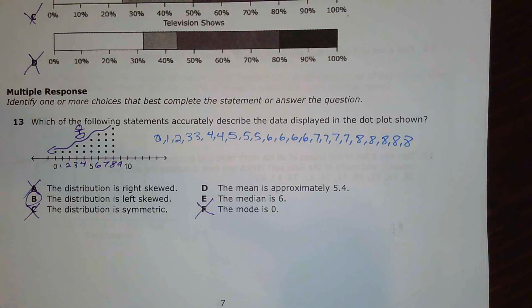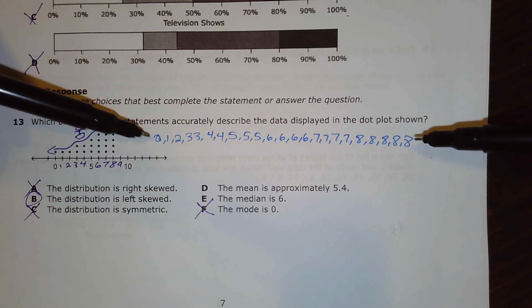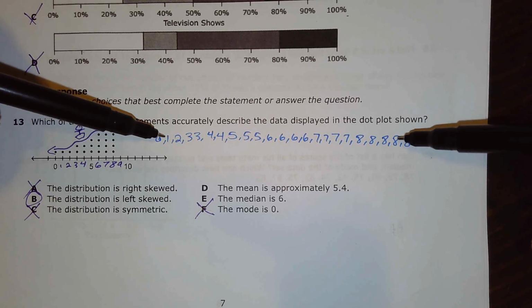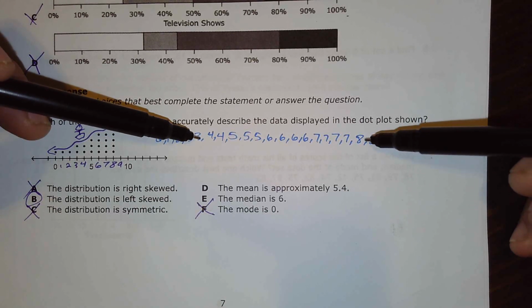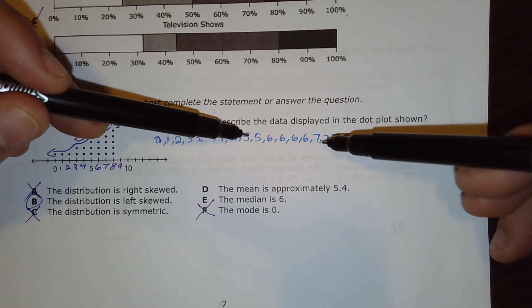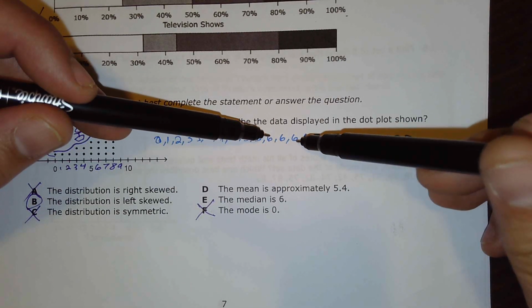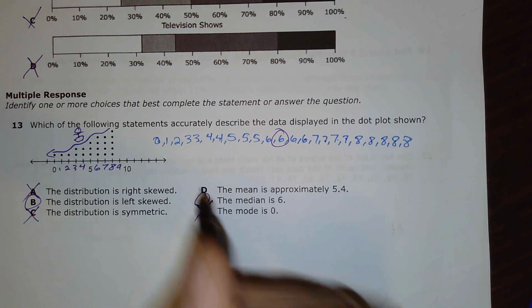Now, when you work your way all the way to the middle, which one is it? I think it's definitely going to be 6. Okay, so 6 is definitely our median.